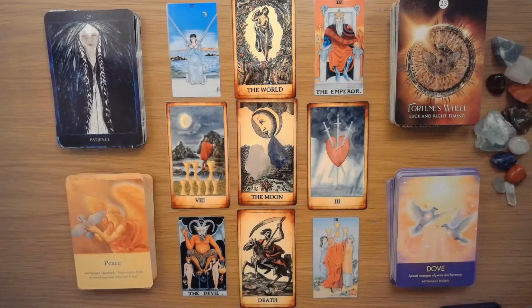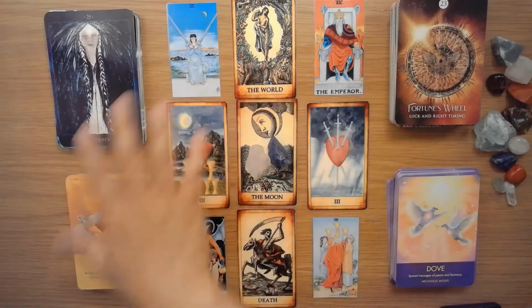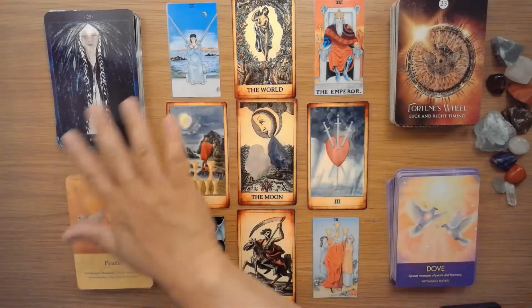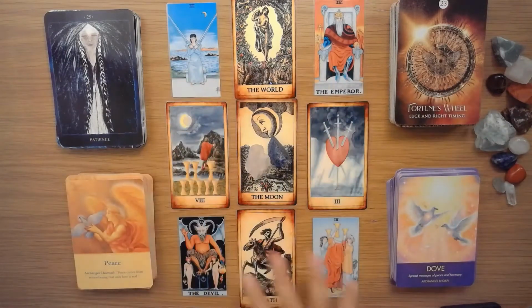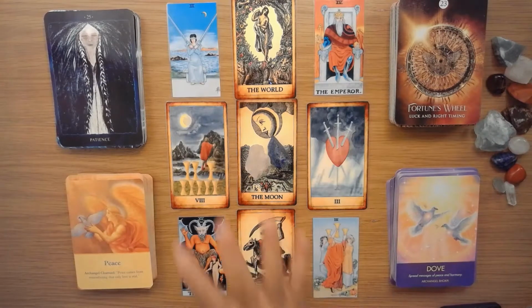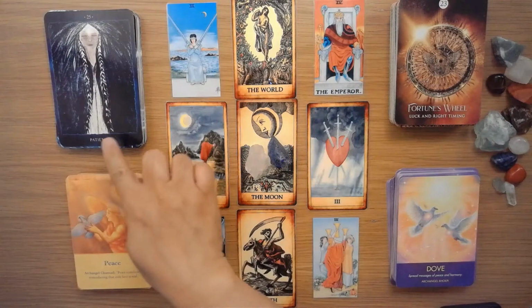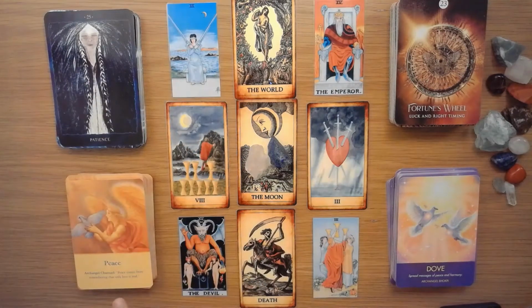So my suggestion is, for the next few days, at least for a week, if you have some tarot cards and you are able to follow this medicine wheel that we have already created for the past three days. If you do not have the cards, you just put patience, and then you put peace, you put fortune's wheel, and you put dove.